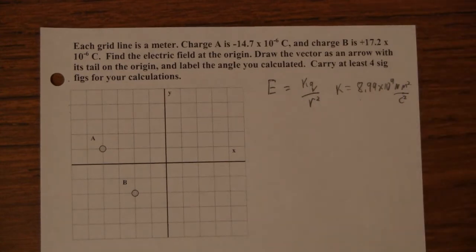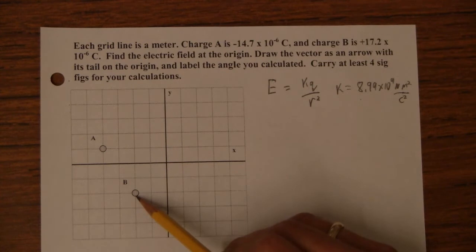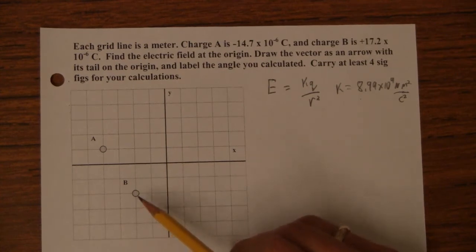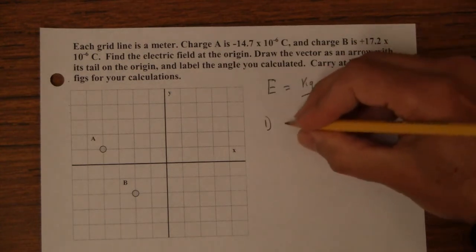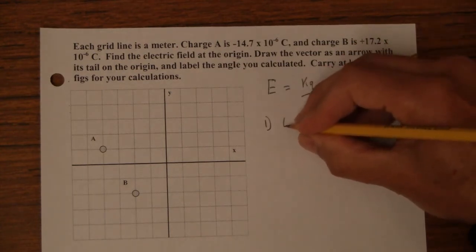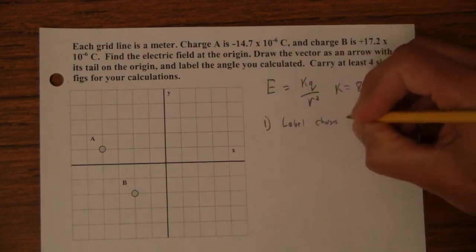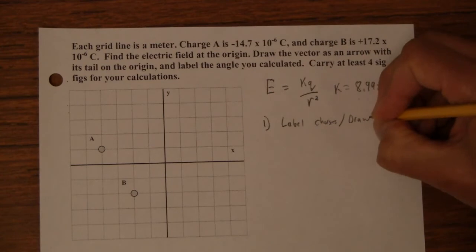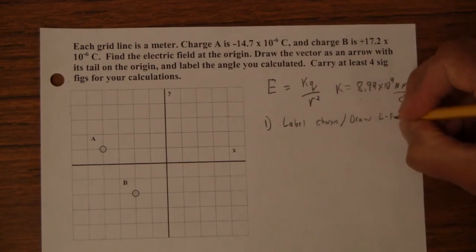Okay? So what we're going to do is figure out the electric field at the origin here due to A and B, and we're going to add them as vectors. And I'll do that in several parts. The first thing I think you should do is label the charges and draw the electric fields, the E fields.